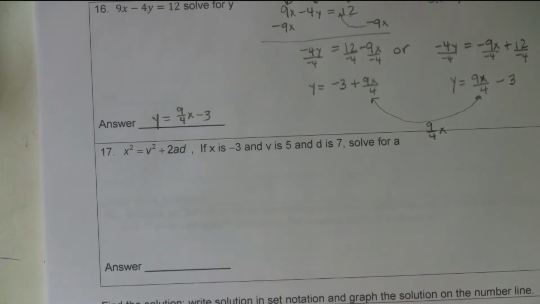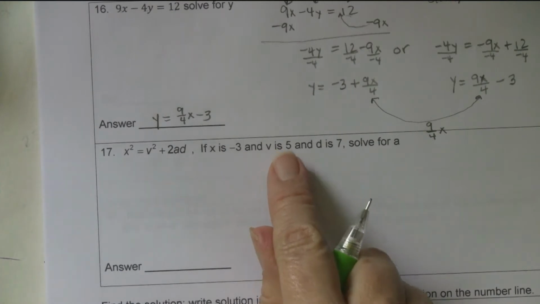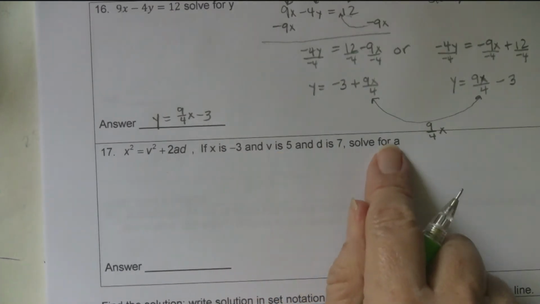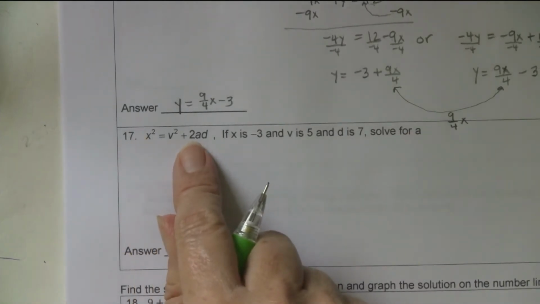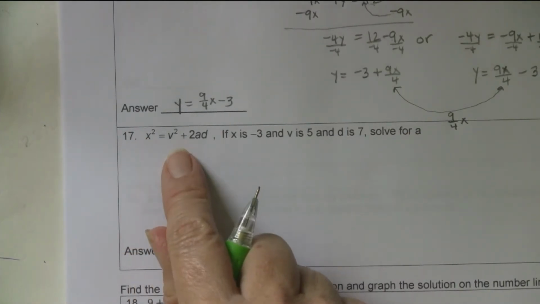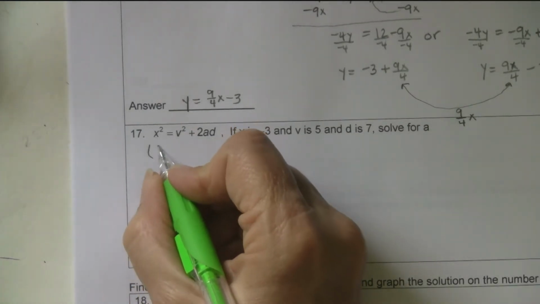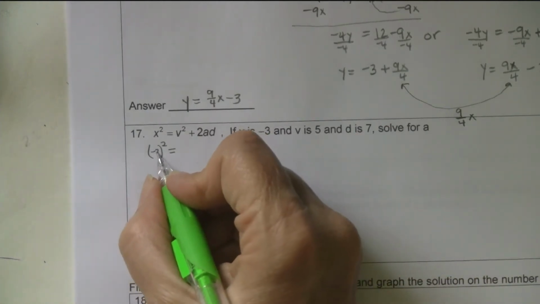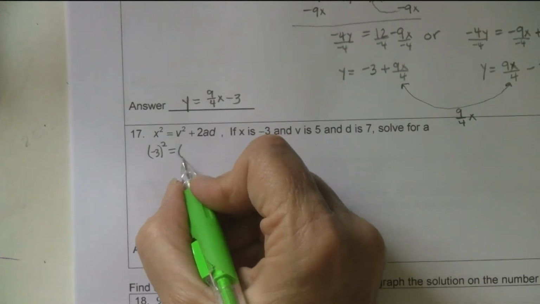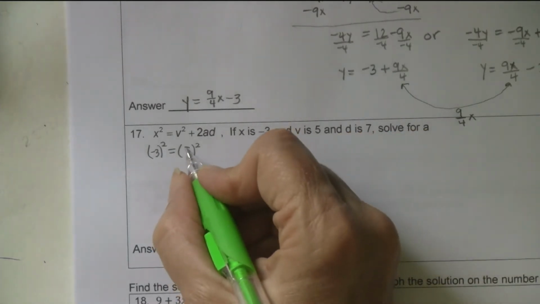Now number 17 says that x is negative 3, v is 5, and d is 7, and they want me to find a. And so this is an equation that has 4 variables in it, but 3 of them are known. And so I'll be able to find the 4th just by plugging in here. So where I have x, I'm going to put parentheses squared. And what did they say to put in for x? Negative 3. And where I have v, I'm going to put parentheses squared. You remember you changed the variable out for parentheses and then put the number right in there, 5.